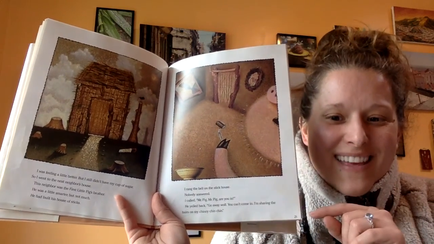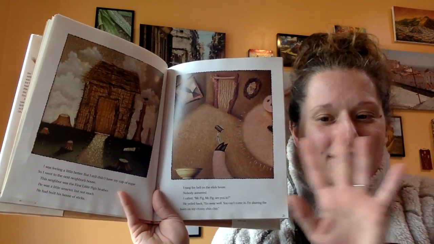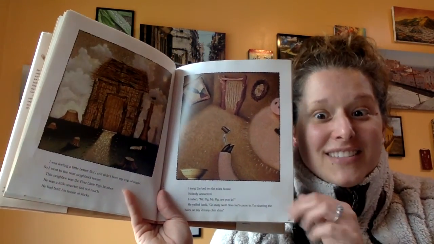So hopefully you're already thinking about those five components, and how the author has changed them.